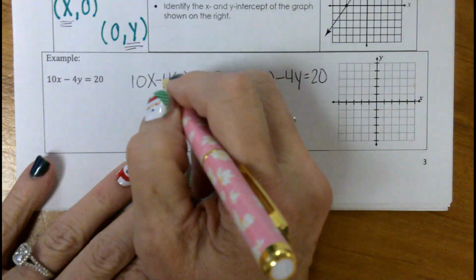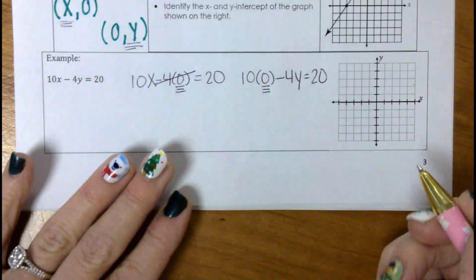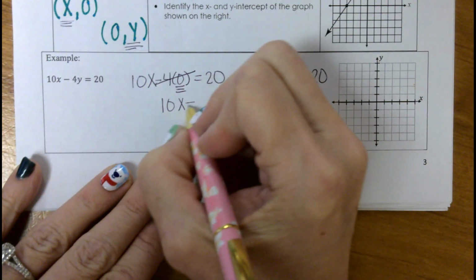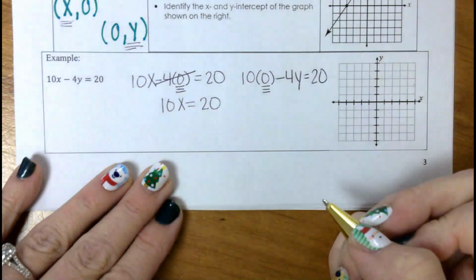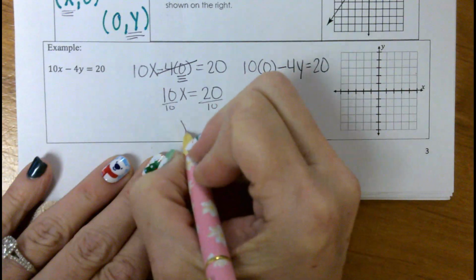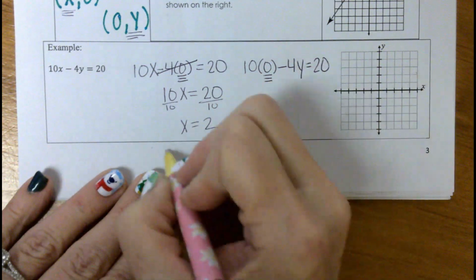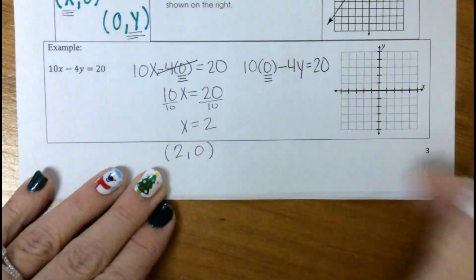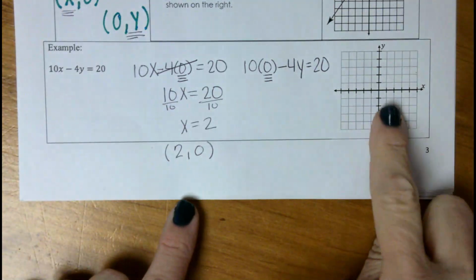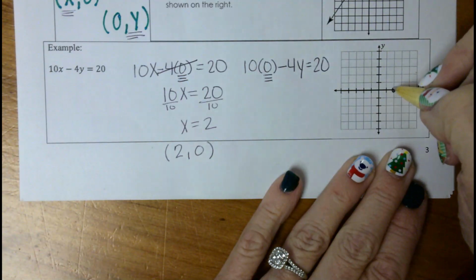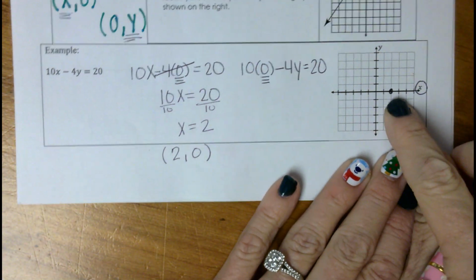Well, anything times 0 is 0. So really that just goes away and I am left with 10x is equal to 20. And then when I divide by 10, I get a 2. So this ordered pair right here is 2, 0. And I can graph that. This is my x-axis. I can put 2, 0 right over there.